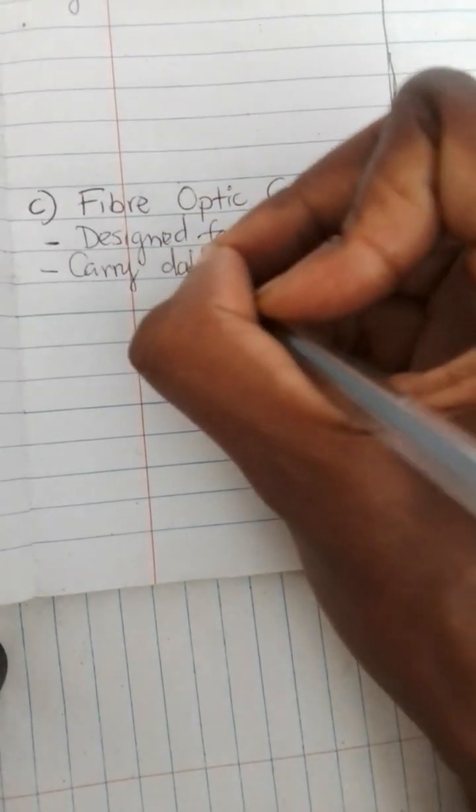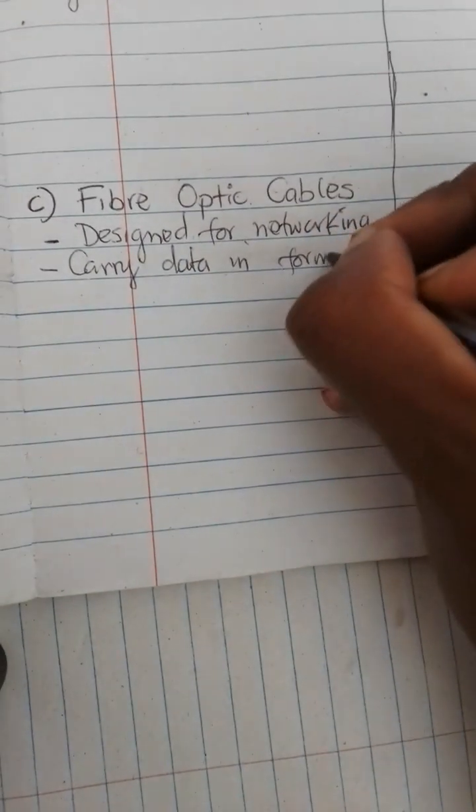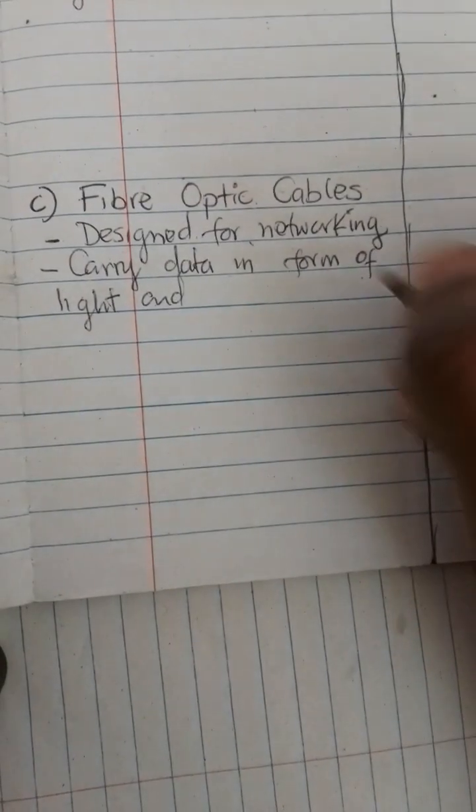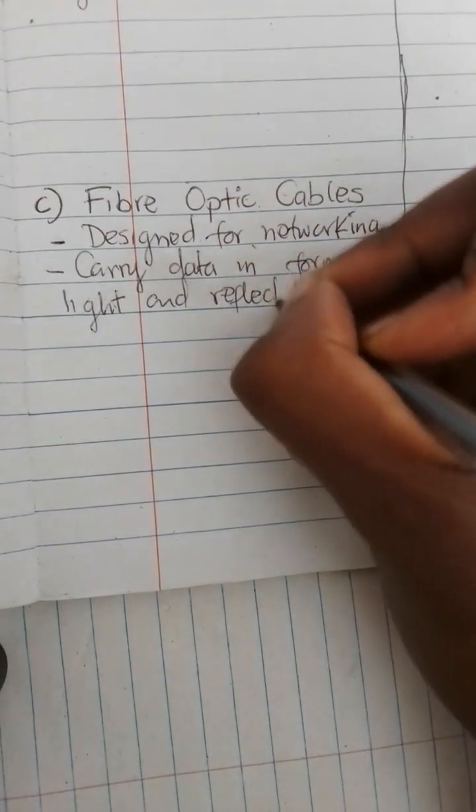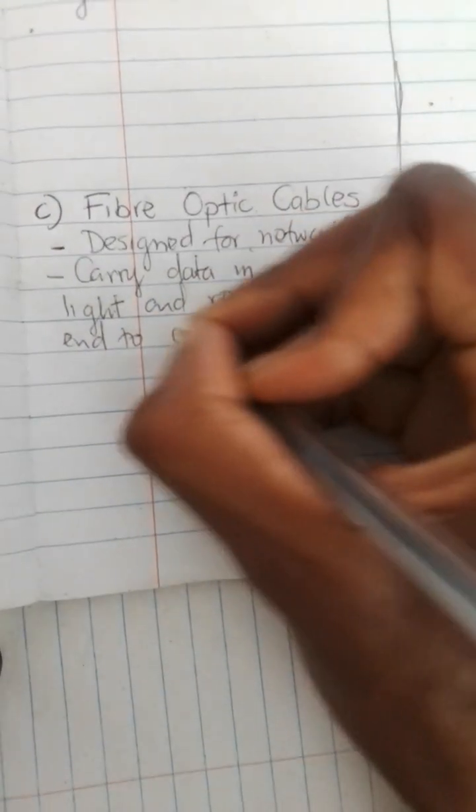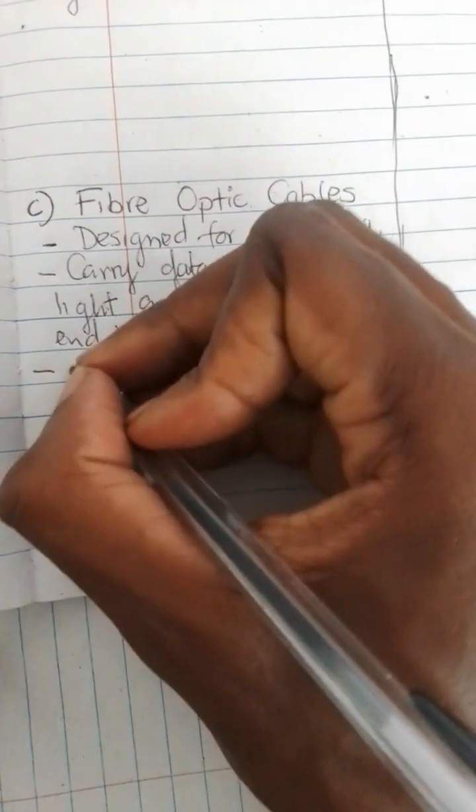These ones are designed for networking. They carry data in the form of light. So they transfer information using light, and they reflect light from one end of the cable to the other, end to end. They use lasers as well.